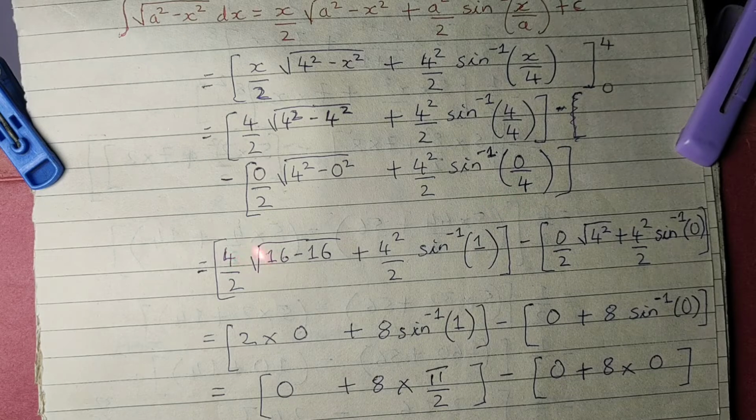So once you do this function, in the first square bracket you will be getting 4 divided by 2, 16 minus 16, that is 0. Plus 4 square divided by 2, under root of sine inverse of 4 divided by 4 would be 1 itself. This minus sign you put over here in between, and this 0 divided by 2, and 4 square minus 0 square is 4 square itself, under root of 4 square.